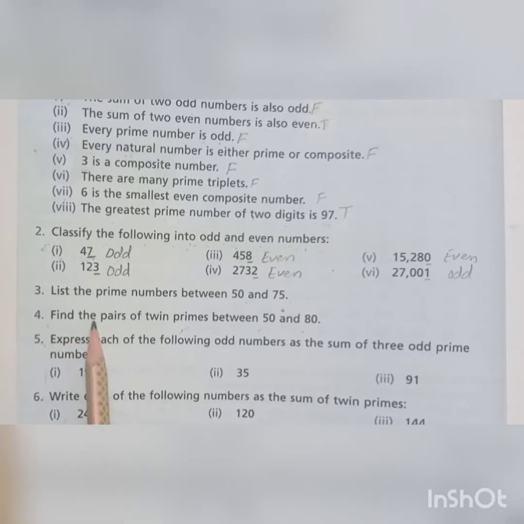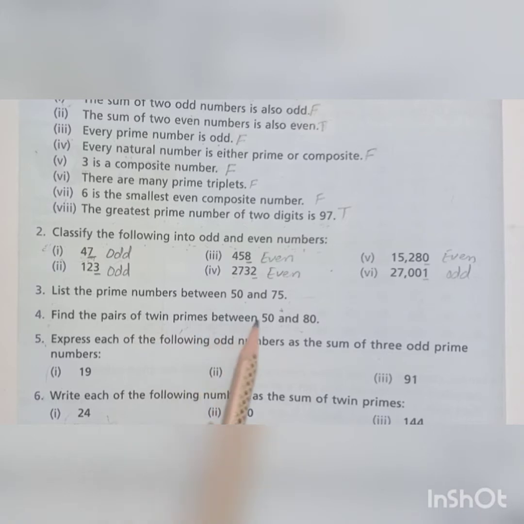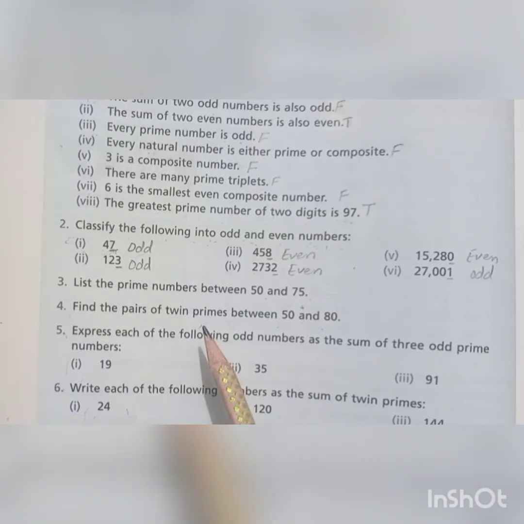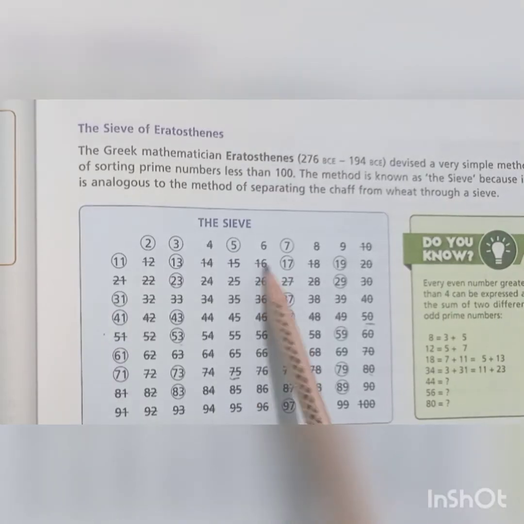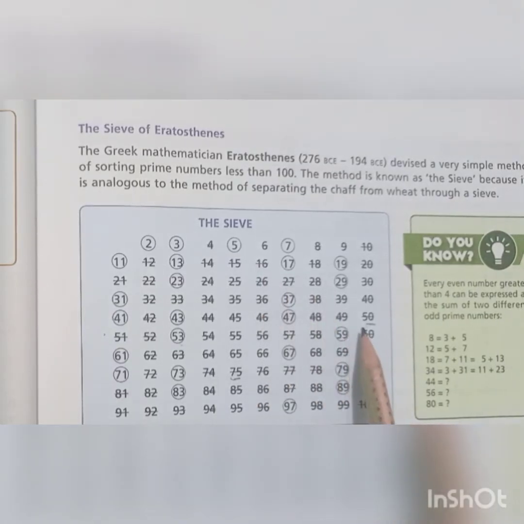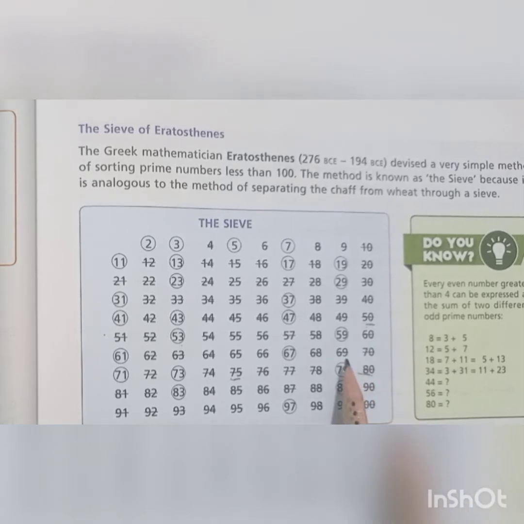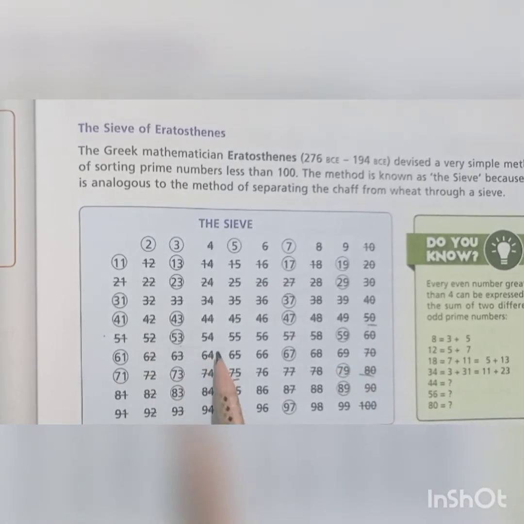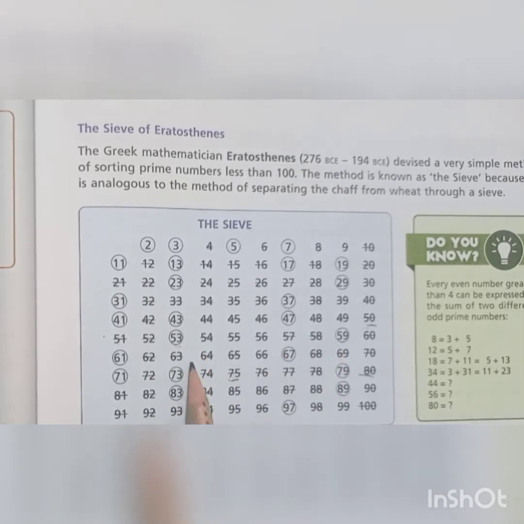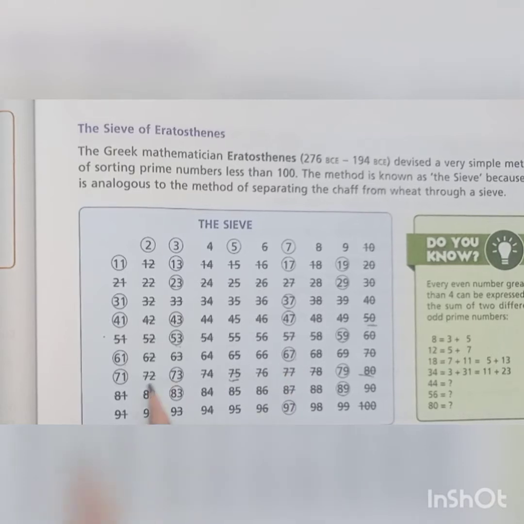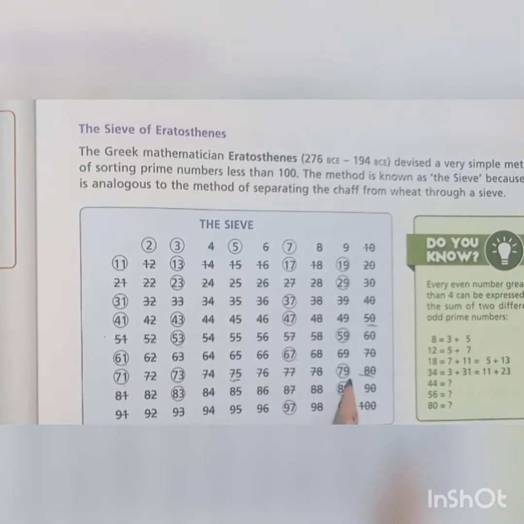Now let's see, question number 4 is find the pairs of twin primes between 50 and 80. First of all, let's see prime numbers between 50 and 80. Students, in the chart we can see the prime numbers between 50 and 80. Here is the number 50 and here is 80. Let's see how many prime numbers are in the range of 50 and 80, and that is 53, 59, 61, 67, 71, 73 and 79.